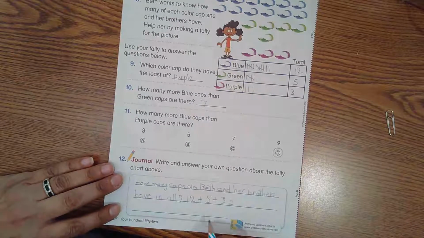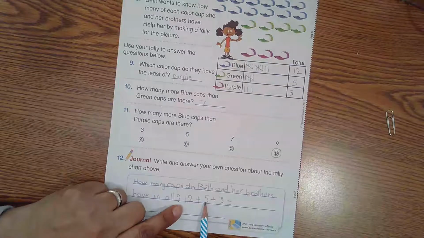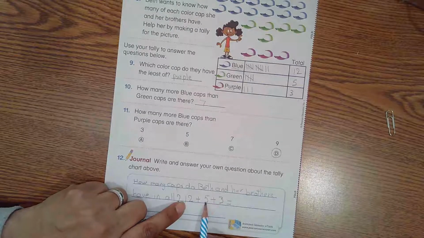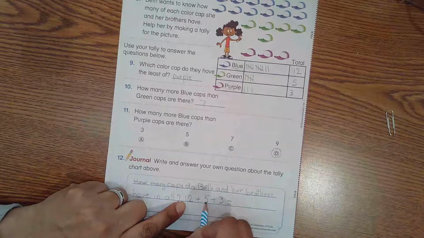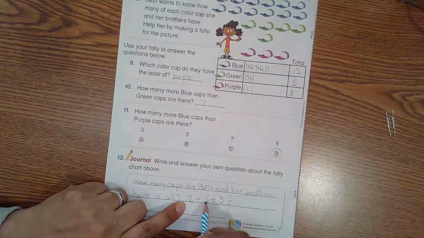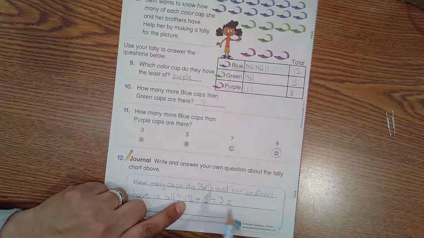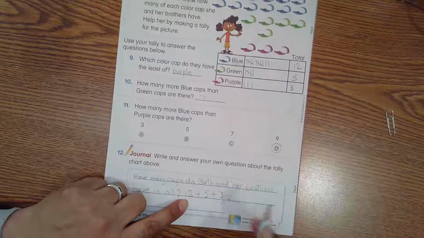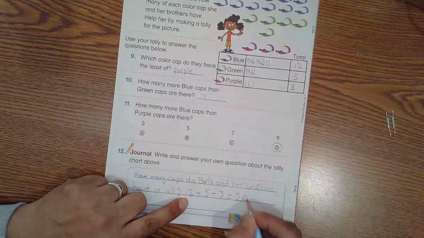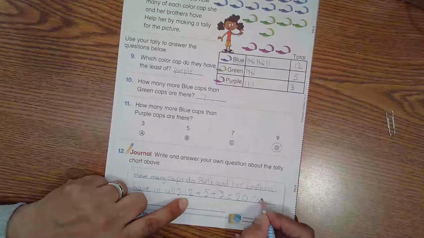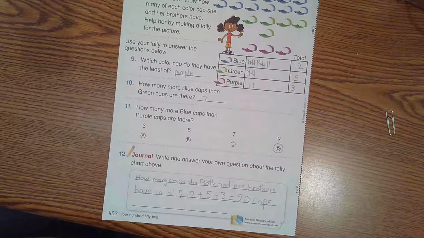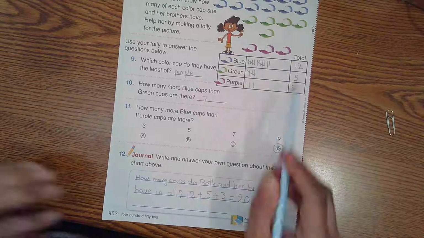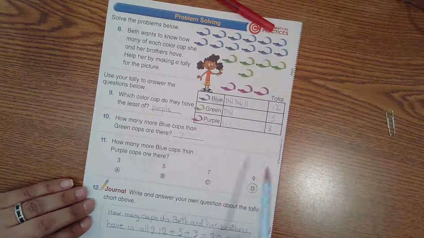Okay, so 3 plus 5, 8, and 8 plus 12, or 12 plus 5, 17, 17 plus 3. So they have a total of 20 caps. So that was my question. I asked how many caps do Beth and her brothers have in all. That means adding the total of the 3 colors that they have, the blue, the green, and the purple.